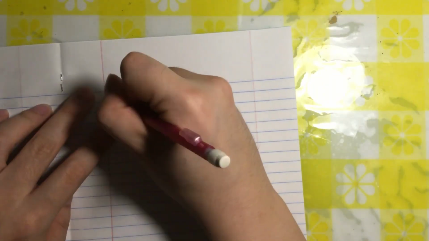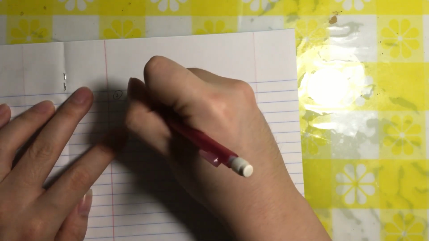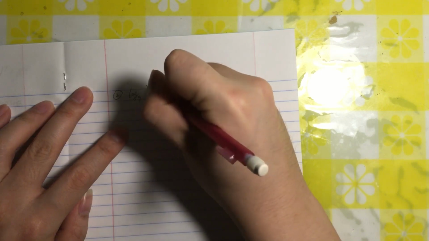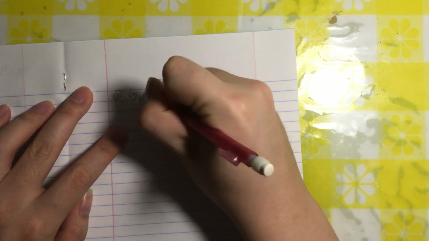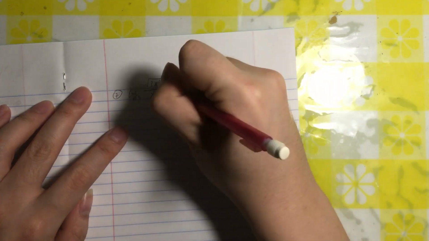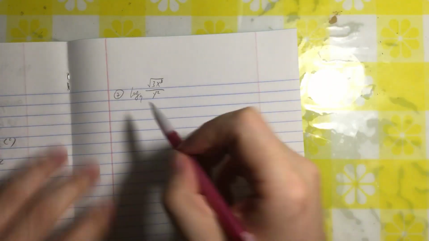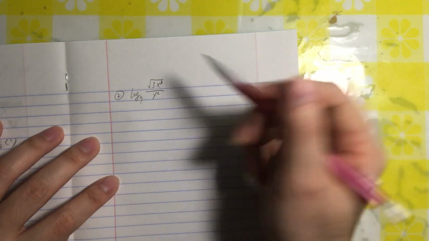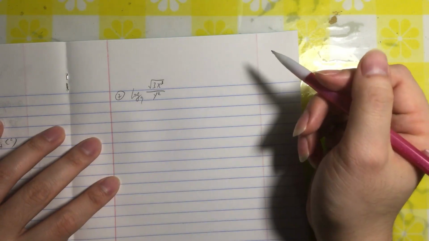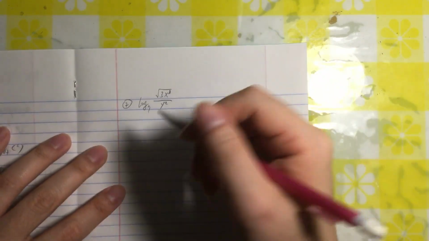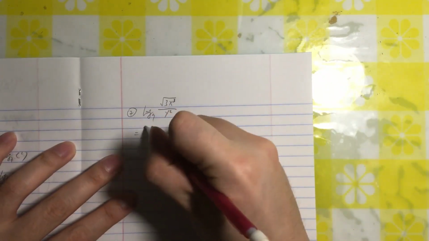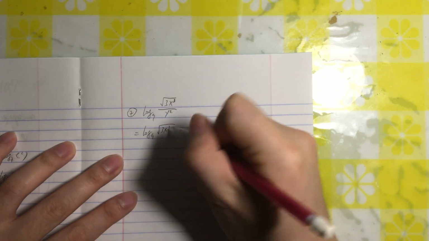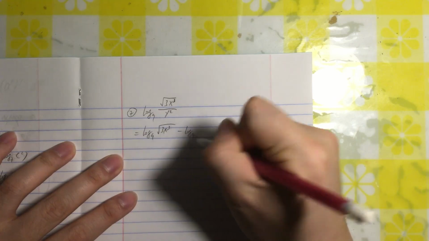Next example. Expand log base 9 of radical 3x cubed over y squared. So we have division here. By the second law of logarithm, we can convert division to subtraction. So this expression can be rewritten as log base 9 of radical 3x cubed minus log base 9 of y squared.